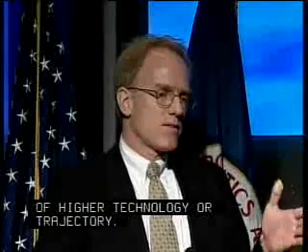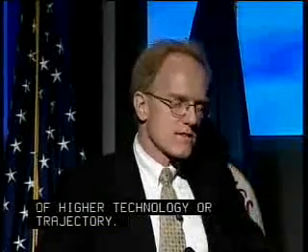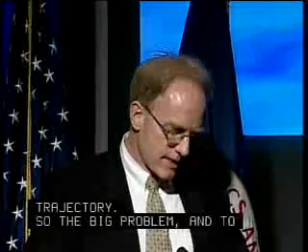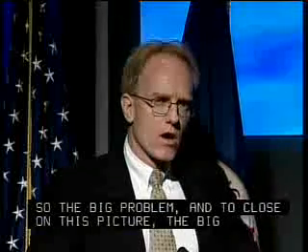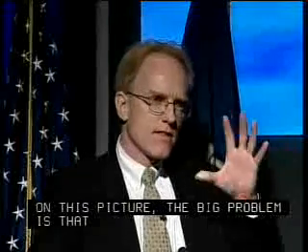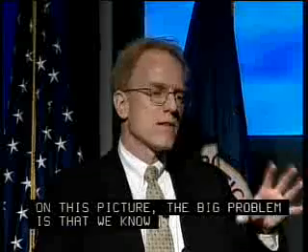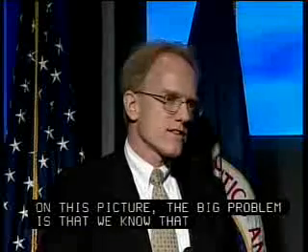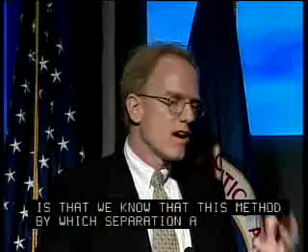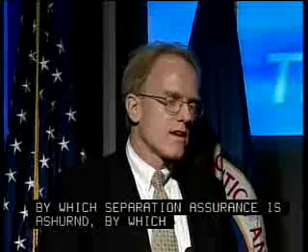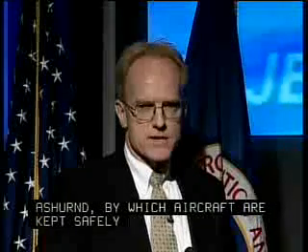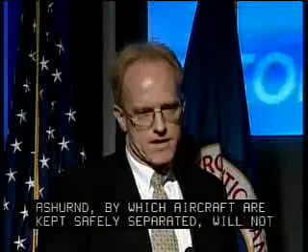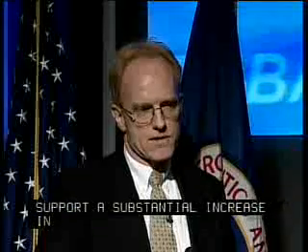So the big problem, to close on this picture, is that we know that this method by which separation assurance is assured, by which aircraft are kept safely separated, will not support a substantial increase in traffic. And that really provides the motivation for this work.